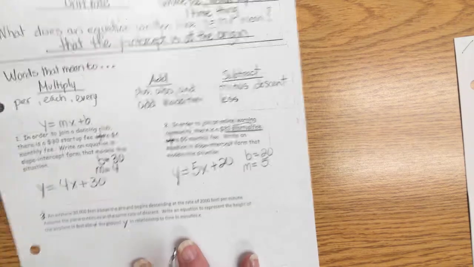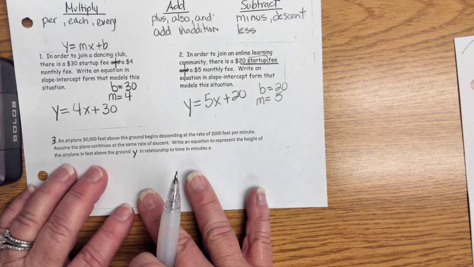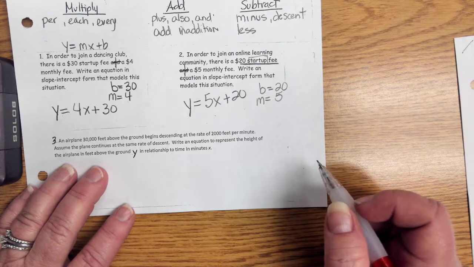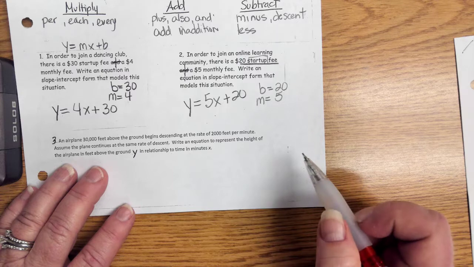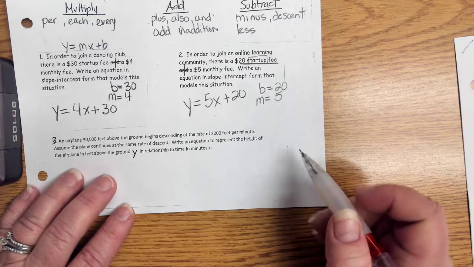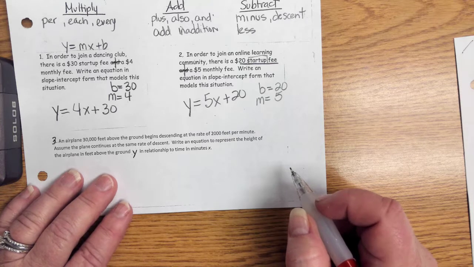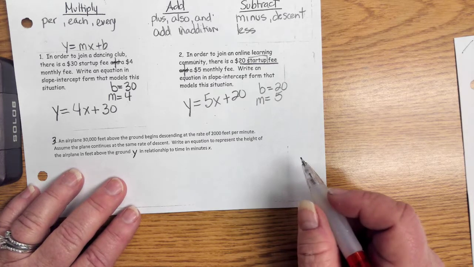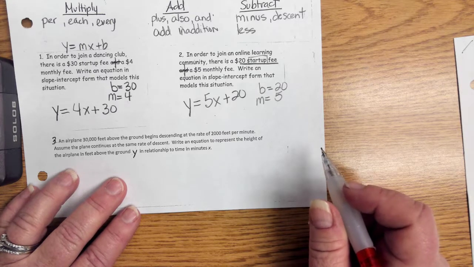An airplane 30,000 feet above the ground begins descending at a rate of 2,000 feet per minute. Assume the plane continues at the same rate of descent. Write an equation to represent the height of the airplane in feet above the ground, y, in relationship to time in minutes, x.